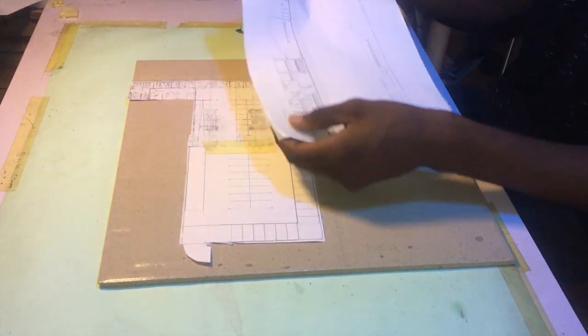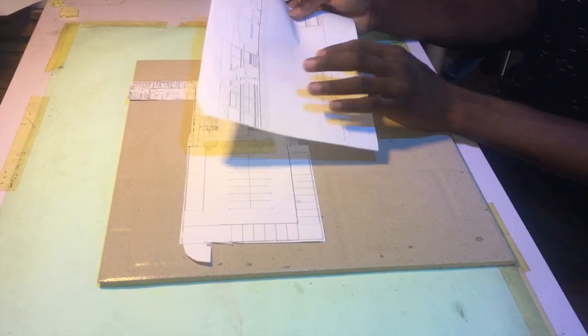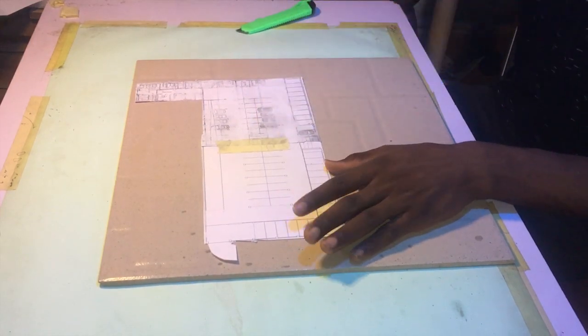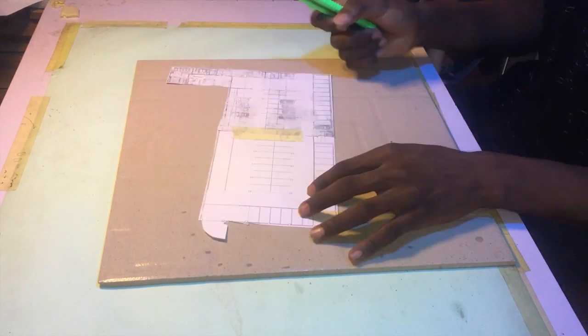We have our elevations. Now I don't need too many elevations of the building because you can actually do everything with your plan only. But I just got these ones so I can get the height of the building. So what do you do first?